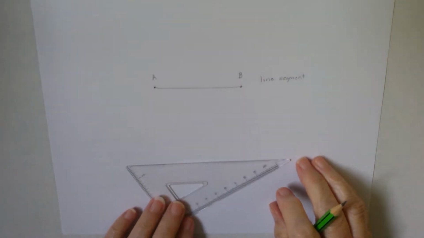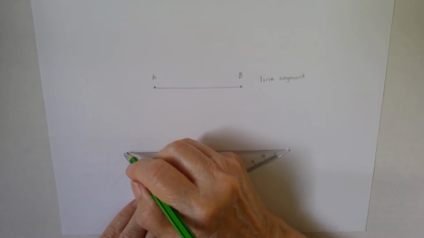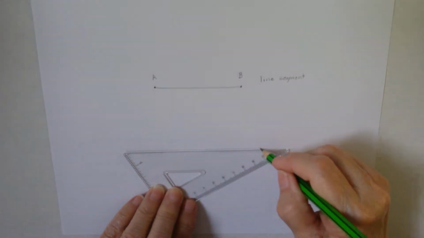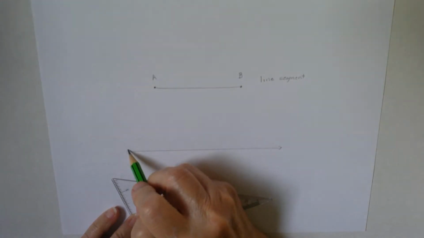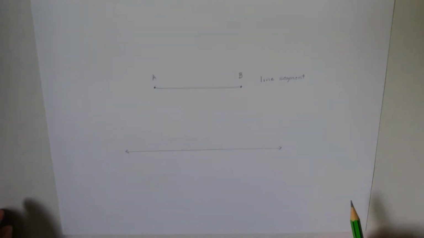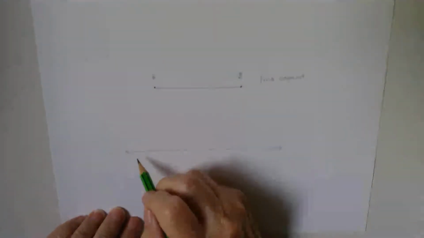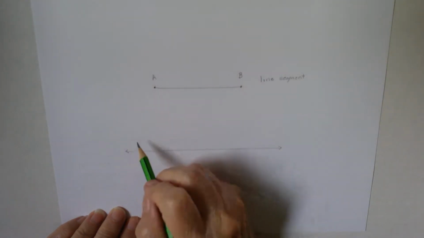Now I'm going to just draw a line. And I indicate that I have drawn a line by putting arrows on the ends of my line to show you that it goes on infinitely. And I'm going to choose some point on this line, just anywhere, and I'm going to label this point D.